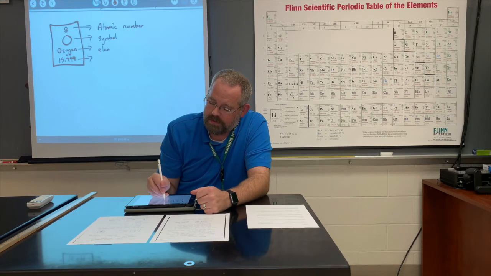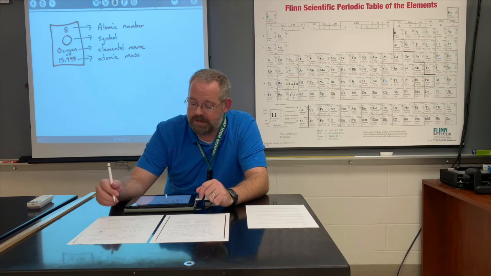Most periodic tables have the elemental name written out, and then there's usually a decimal at the bottom, and this is the atomic mass. And we'll go more into the atomic mass next unit, but the atomic mass represents the averages of all of the isotopes of that particular element. So if I'm looking at hydrogen, it takes protium, deuterium, and tritium and averages all of them together to get that number, to get that mass.